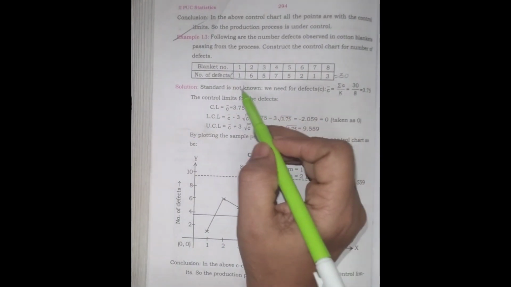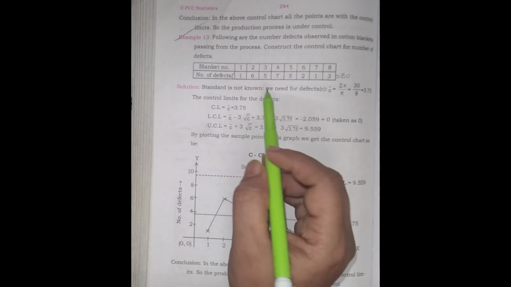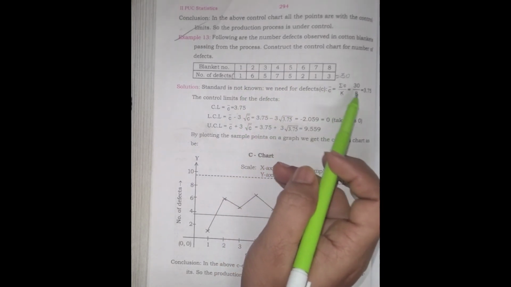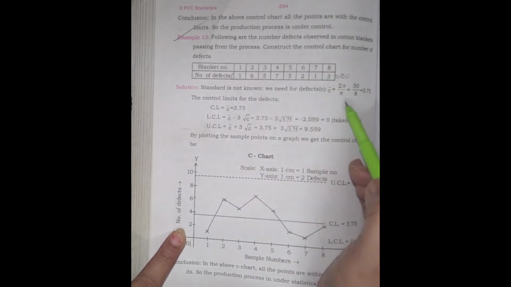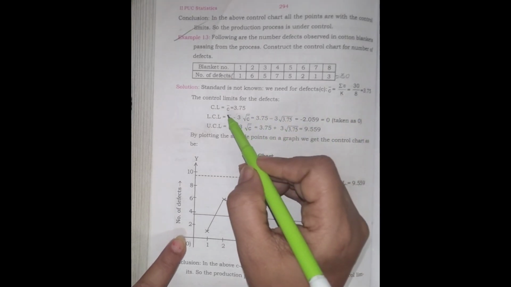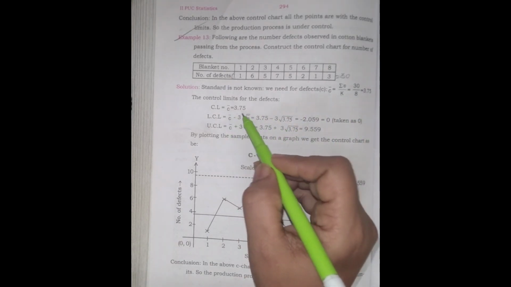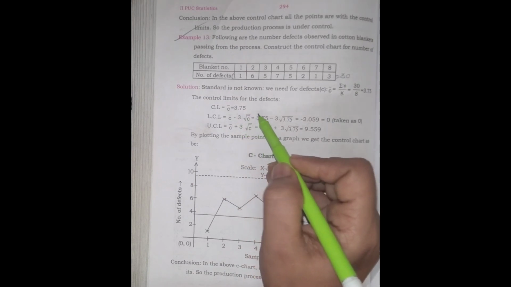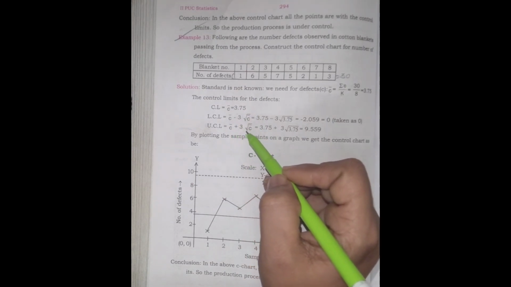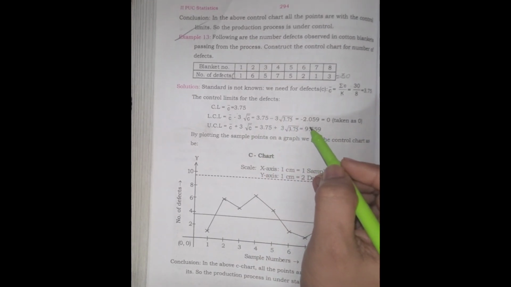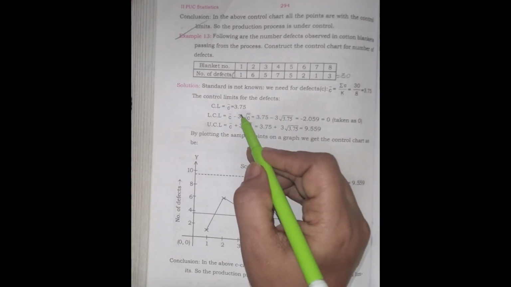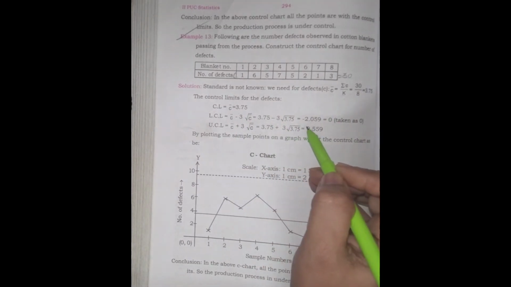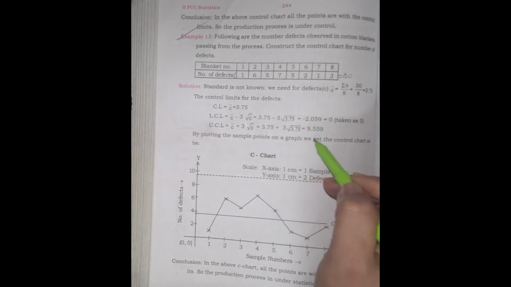This one, number of defects. C bar means the total number of defects divided by K, that is 8. So the summation of C divided by 8, that is 30 divided by 8. CL, LCL and UCL: C bar minus 3 into square root of C bar, and C bar plus 3 into square root of C bar. Then the LCL is minus 2.059, that is 3.79 is the CL only, and UCL is 9.